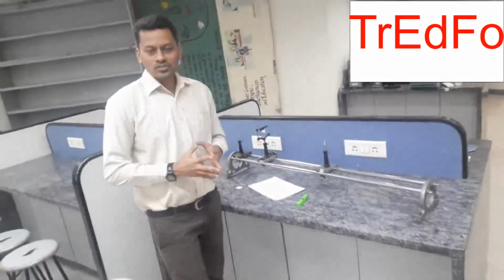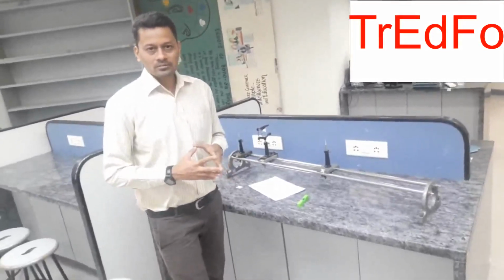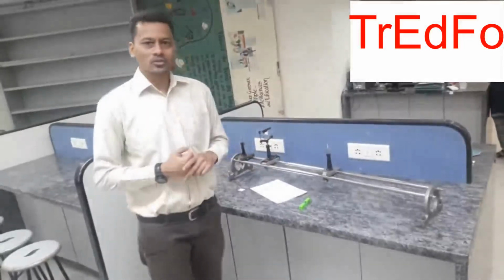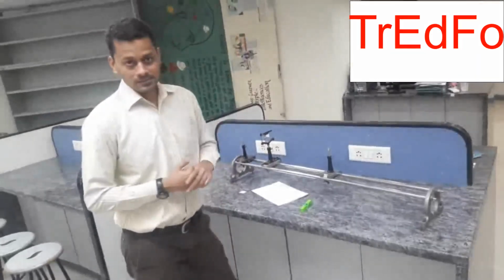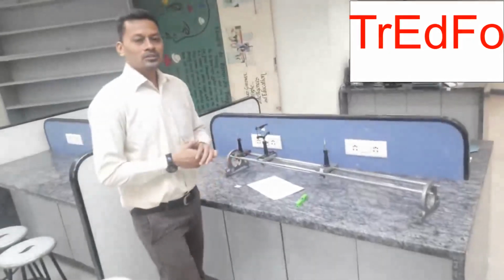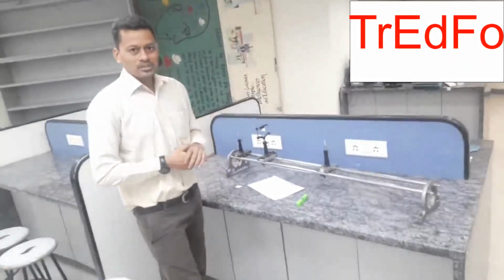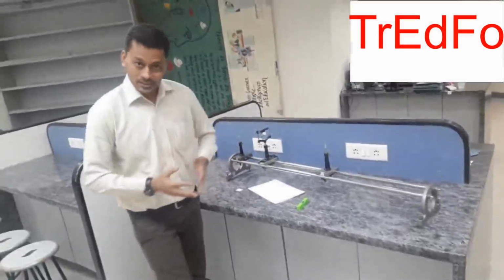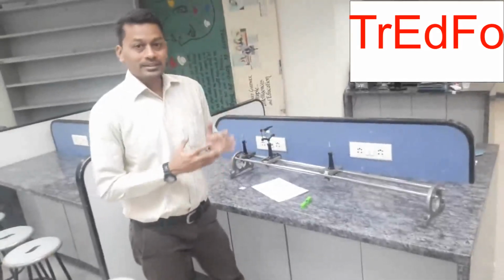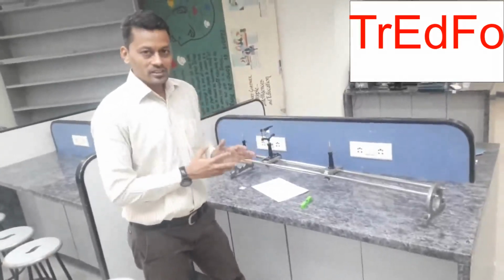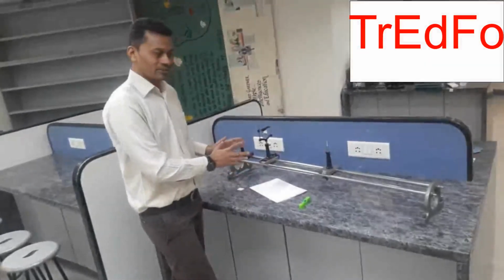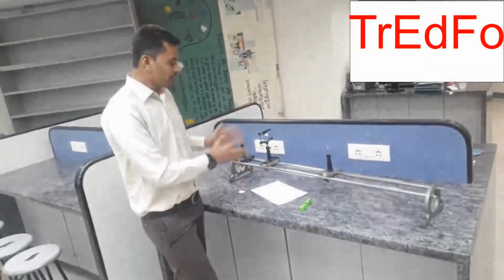Today I will be demonstrating an experiment with regard to optics. This is one of the experiments you require in your 12th grade practicals. What you need to know about the optics experiment is what the different apparatus we will be using are, and how we will find the readings. First I'll show you the different parts we'll be using in this particular experiment.